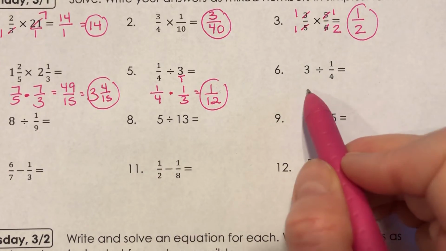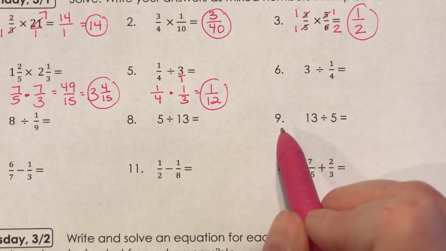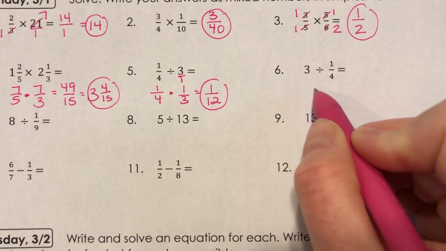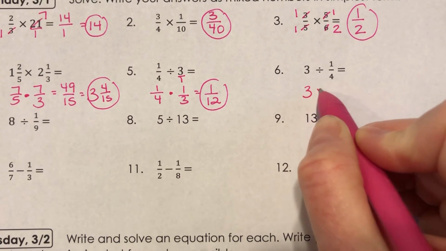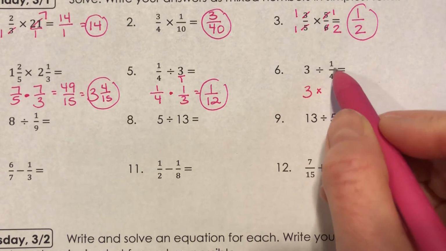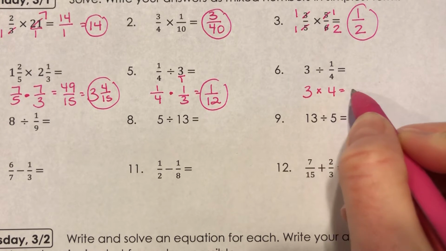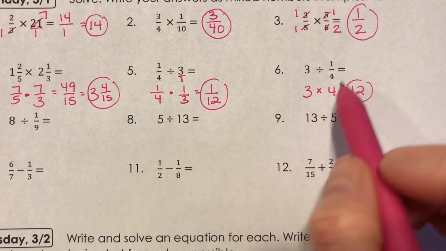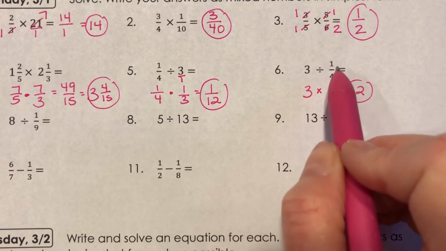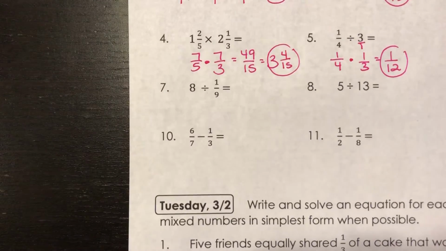So 3 divided by 1/4 would mean I'd have 3 wholes, and I want to know how many fourths there are in 3. To get this answer, I can multiply by the reciprocal. So 3 times, and if I flip around the 4 and the 1, I would have 4 over 1, right? And 4 over 1 equals 4. So the answer would be 12. And if you think about it, there are 4 1/4s in 1, so there would be 4 times 3 in 3. All right, some more division.